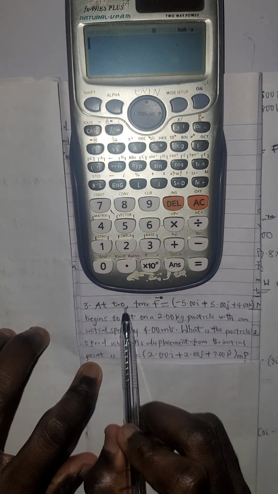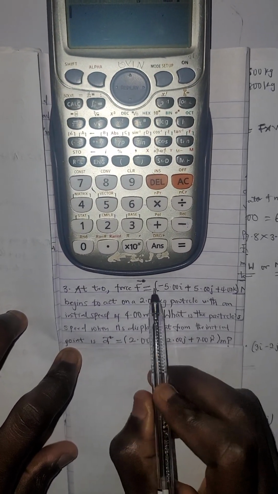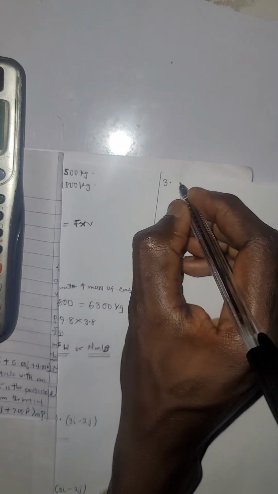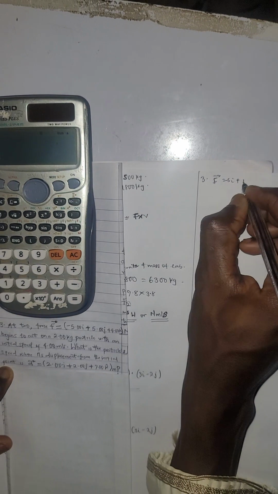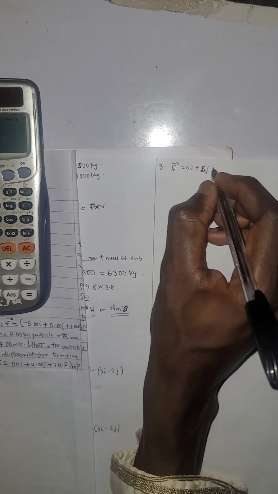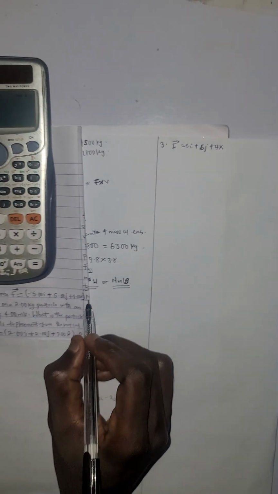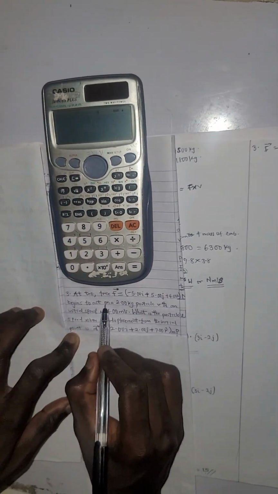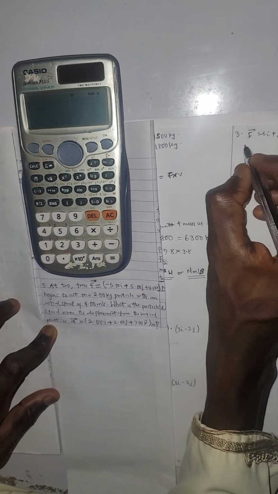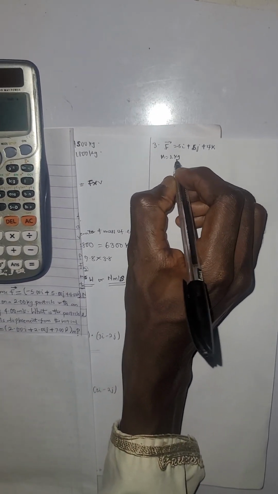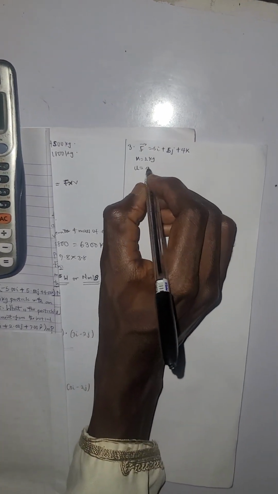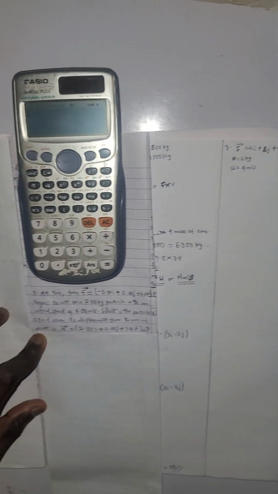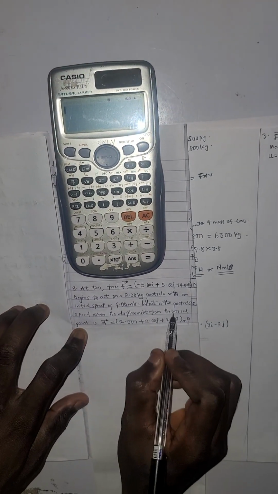This is number 3. Let's do number 3, the third one. Now they said at t equals 0, F as a vector is minus 5i plus 5j plus 4k in Newton. The question is asked on a 2 kg particle, m equals 2 kg, with an initial speed u. Initial speed u is what? 4 meters per second.